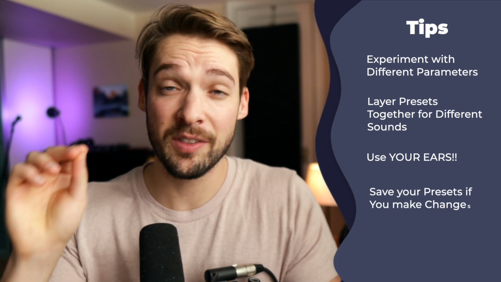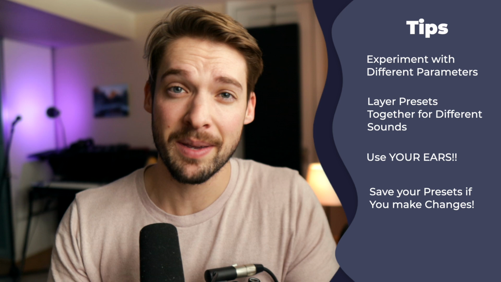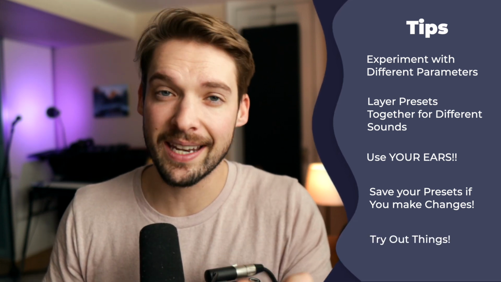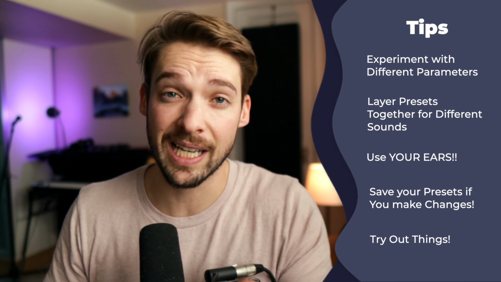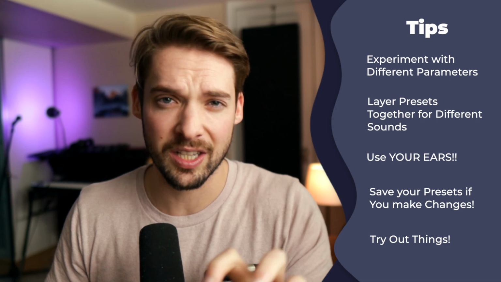Always remember to save the presets that you work on and that you like for future use. That's gonna save on time and it's gonna help you be more consistent in your mixes. Try out different combinations and settings to find the perfect sound. The more you experiment, the more you grow accustomed to the sounds that you might be looking for. And that way you can shape your own sound and learn how to adjust these presets so that they fit what you need.